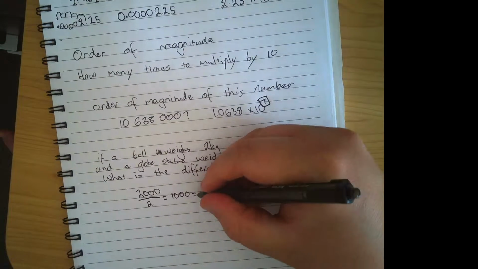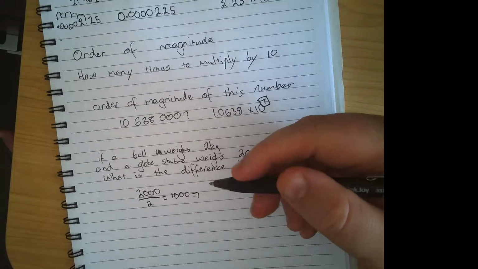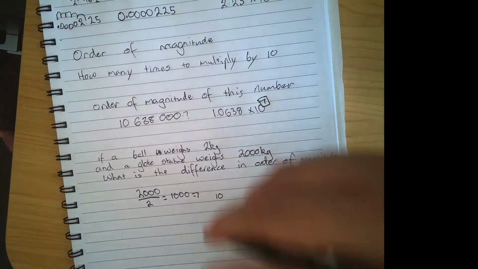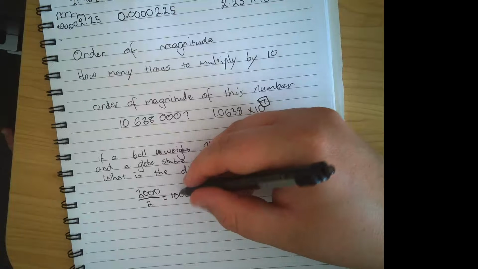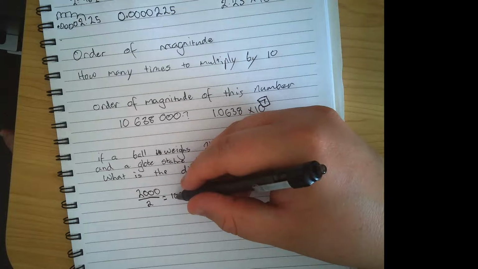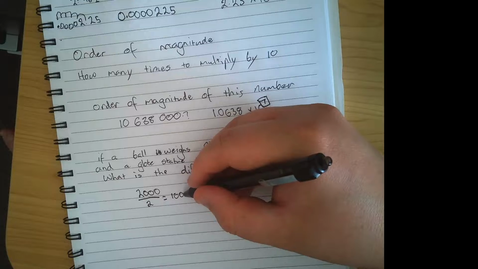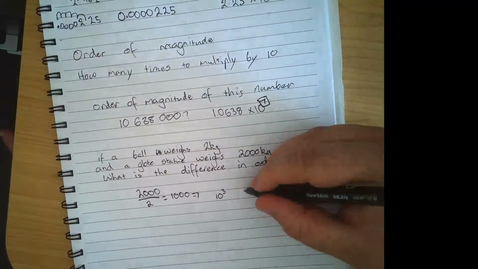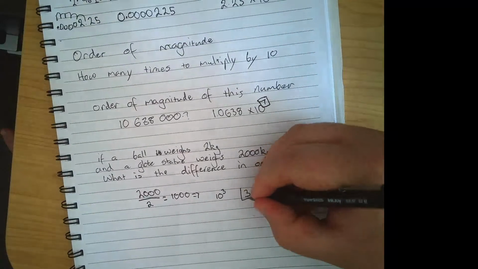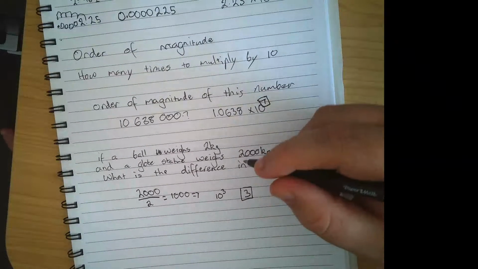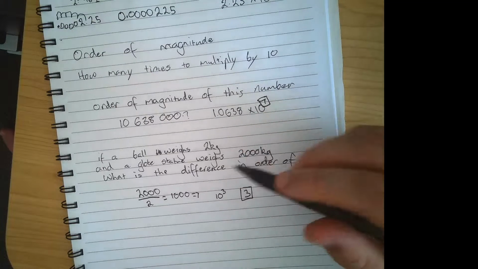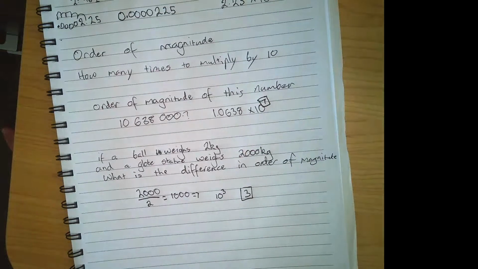I can rewrite this 1,000 as 10 to the power of 3, because 10 to the power of 1 is just 10, 10 to the power of 2 is 100, 10 to the power of 3 is 1,000, meaning the order of magnitude in the difference between these two is 3. And sometimes it won't work out as perfectly clean as that, and that's okay, but that gives you an idea of what we're looking for.